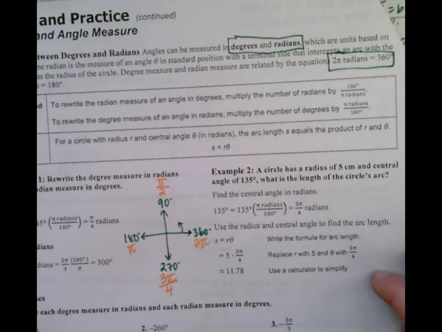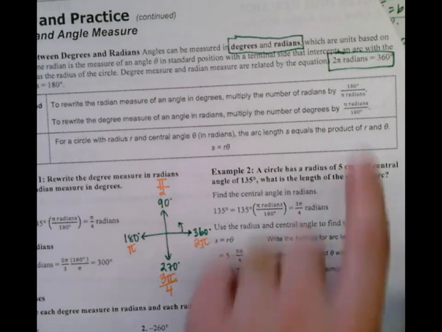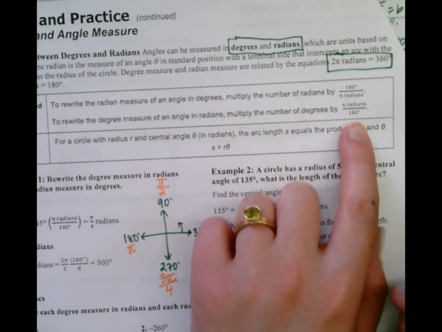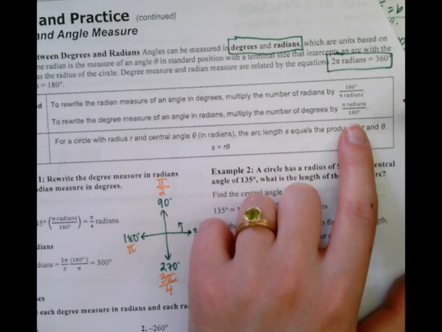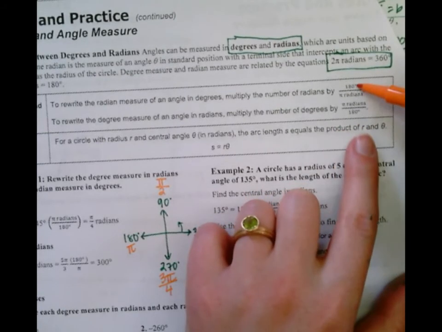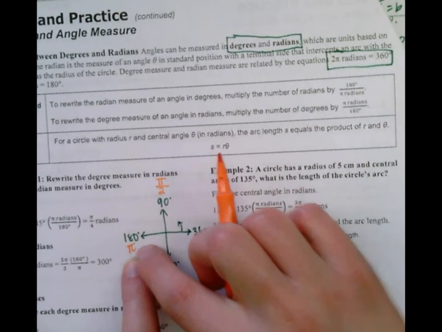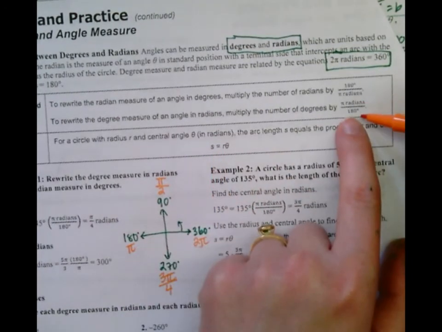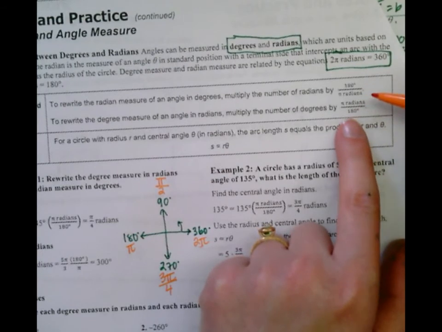But we're also going to get a formula that will allow us to convert from degrees into radians or the other way around. We have these two formulas over here. You might have done this when you're changing units in physics class or another class, where we put the equivalent values in the two different units on top and bottom. So we either have 180 over pi radians, because 180 is equal to pi, or you could have pi radians over 180 degrees. Same idea, it just depends on which way you want to convert.